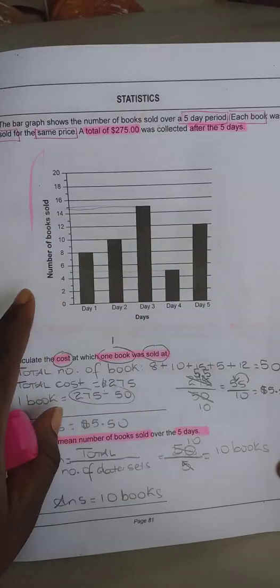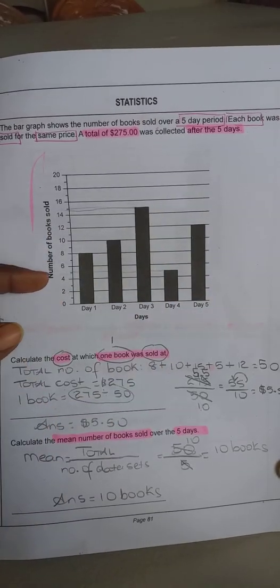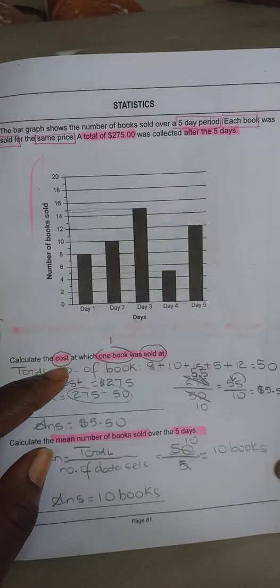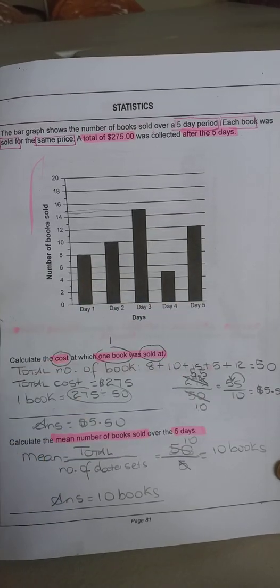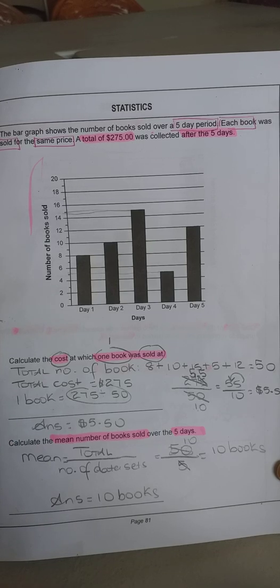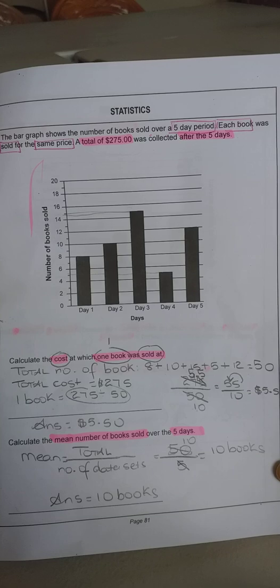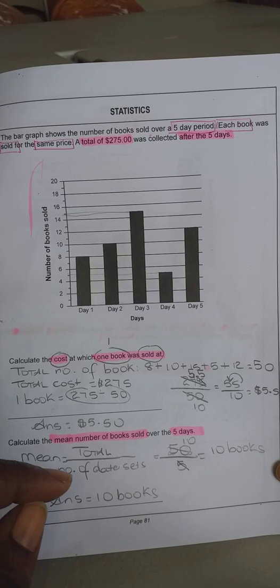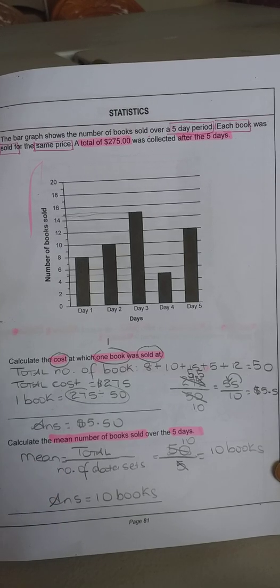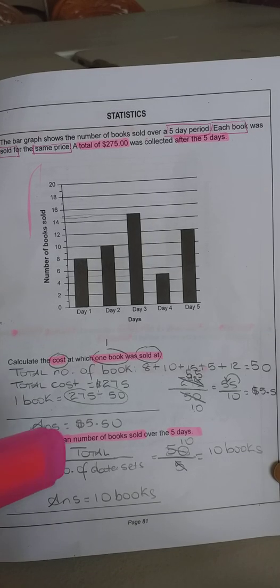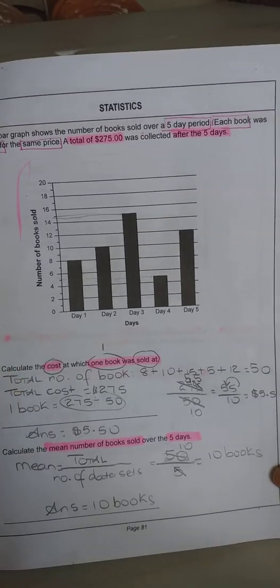So here we have our bar graph. We have the number of books sold on the vertical axis, and on the horizontal axis we have the days: day 1, day 2, day 3, day 4, and day 5. Let's look at the first question. Calculate the cost at which one book was sold. Right? So we need to find the cost for just one book. So let's look at what we have.